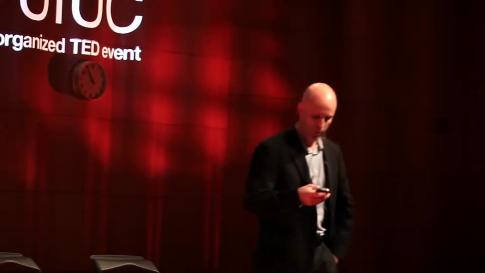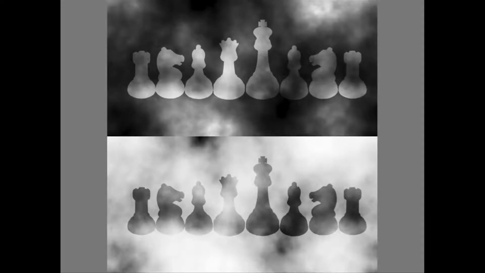Let me give you another example. This is from my colleague Bart Anderson. What you see here are two sets of chess pieces. The ones on the top look dark, the ones on the bottom look light. I'm sorry, the ones on the top look light, the ones on the bottom look dark. And you can't help but see them that way, even though that's not at all what you're actually seeing.